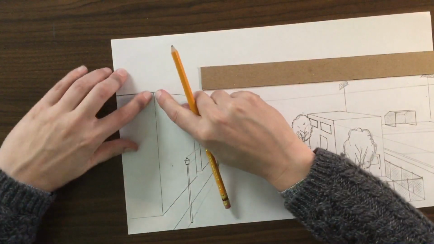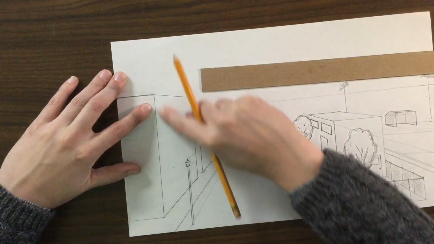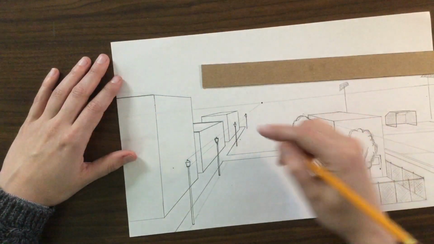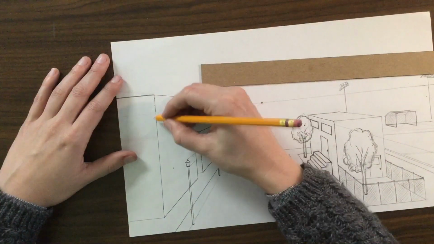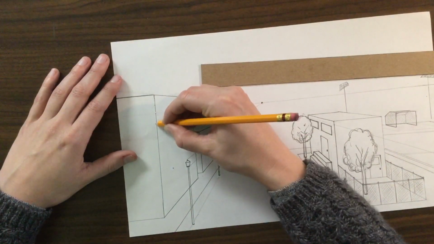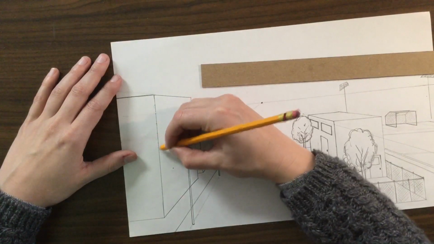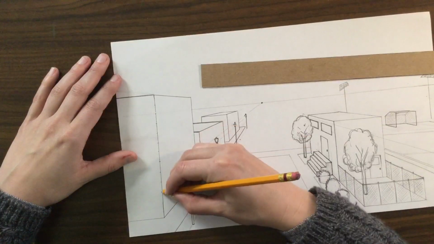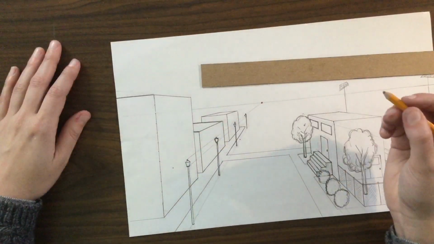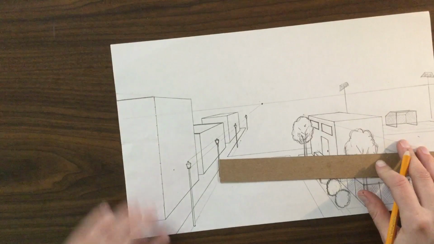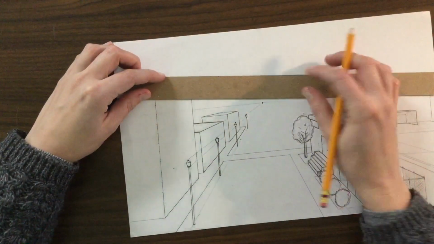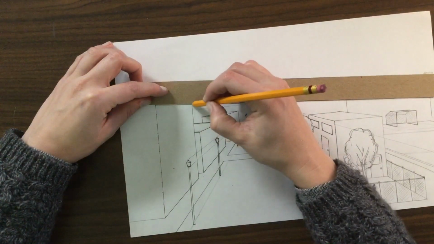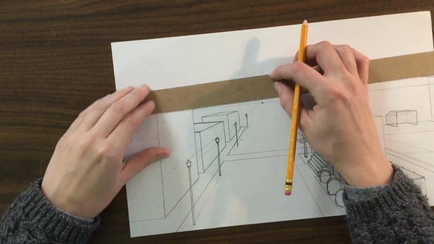So I am going to look at my vertical. This line right here, I'm going to put some little guide tick marks. What I want here is for them to all be about equally spaced from each other. If you use a ruler, then you can make sure that those are very accurate. Now I'm going to take my straight edge and I'm going to draw an orthogonal line from each of these tick marks to the other side of my building.